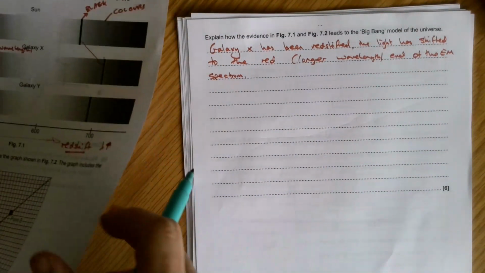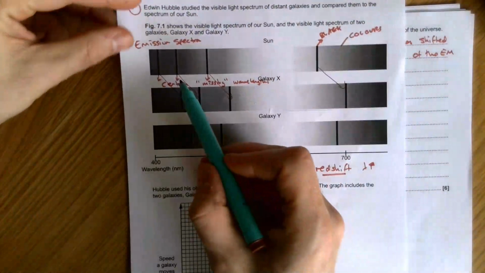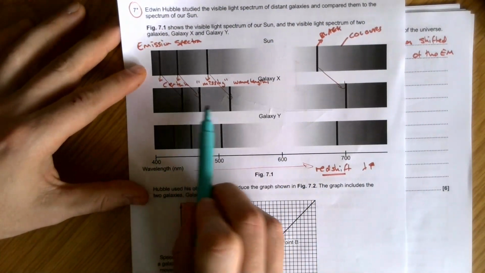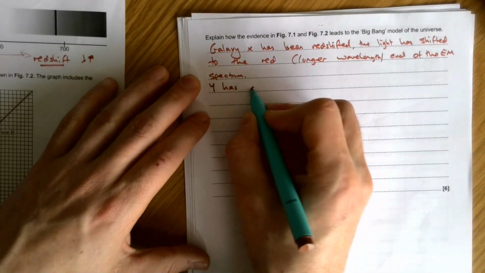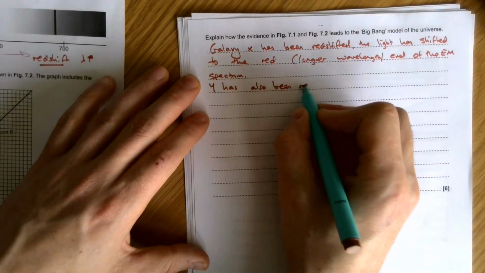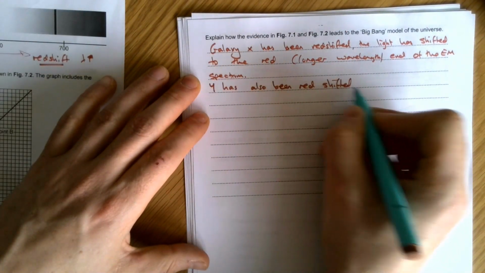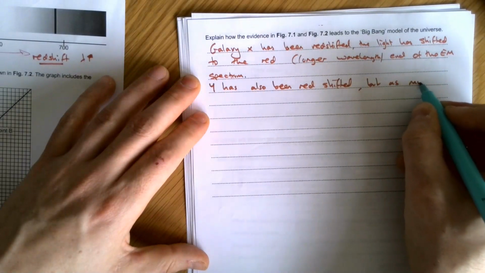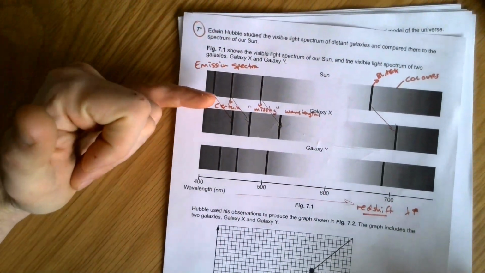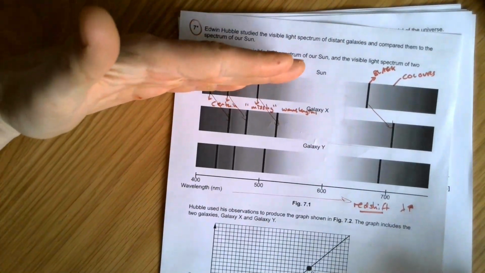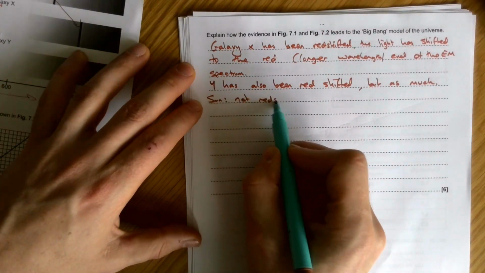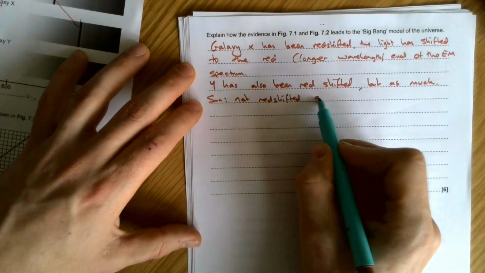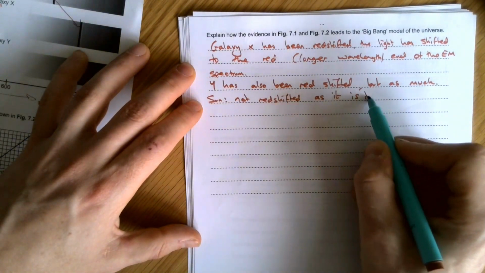What's happened to galaxy Y? Well, Y has also done that. It's been shifted, but you can see it's not been shifted as much. So you can say Y has also been redshifted, but not as much. What about the sun? Well, the sun isn't redshifted at all. The sun is in our galaxy. The sun is like the reference point. So the sun is not redshifted as it is in our galaxy.